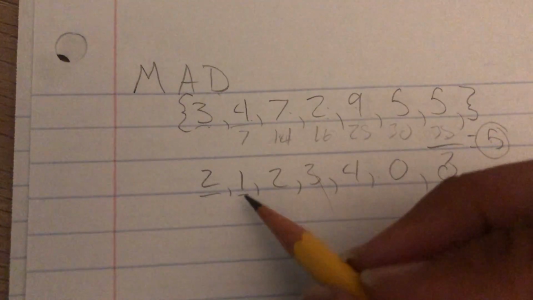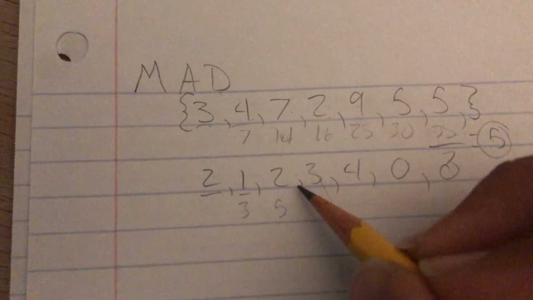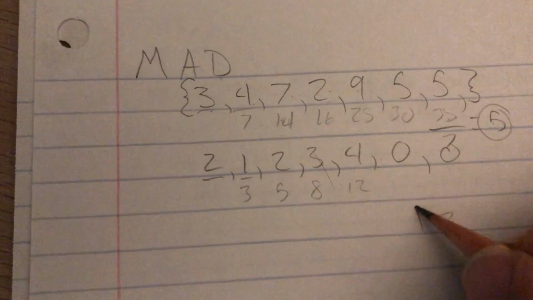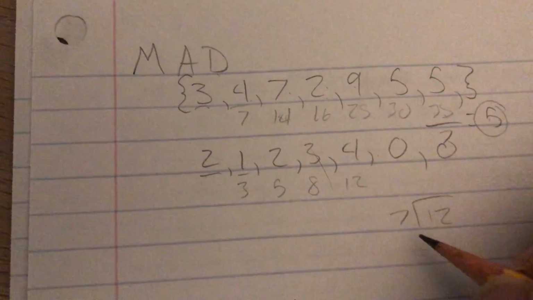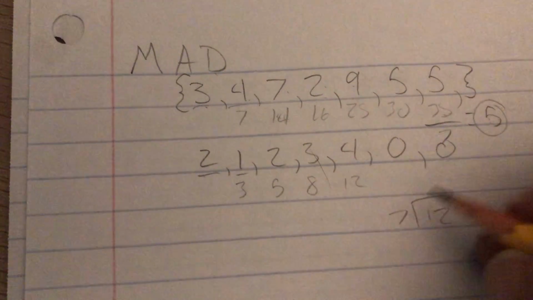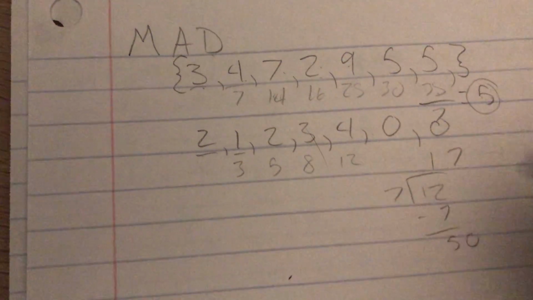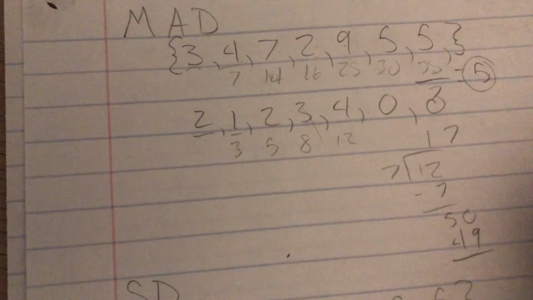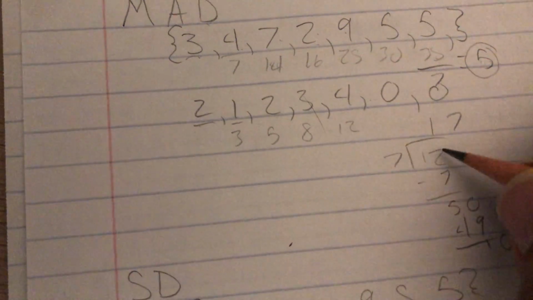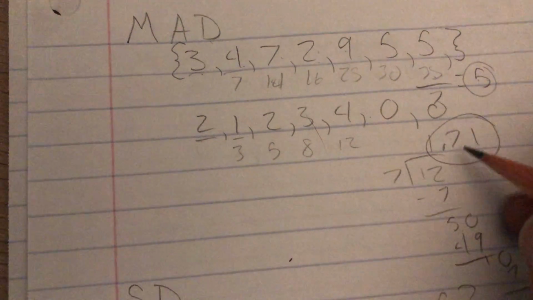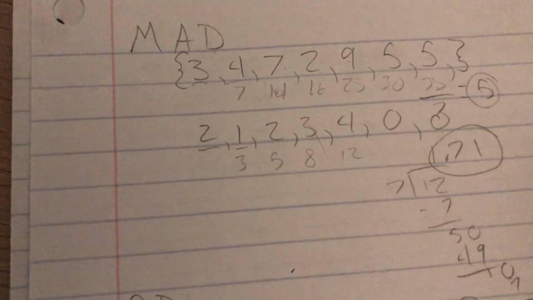So now you have to find the mean of this, and that will be our mean of absolute deviation. So this will be 2 plus 1, that's going to be 3, 5, 8, 12. So it's going to be 12 divided by 7, and that's going to be our mean of the absolute deviations. So for right now, we'll leave it at 1.71, and that's the mean of the absolute deviations.